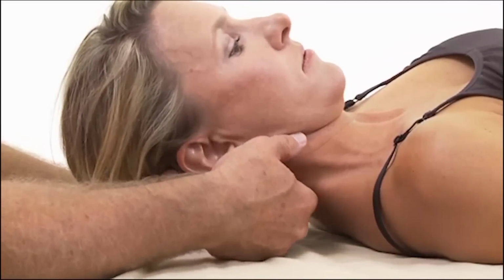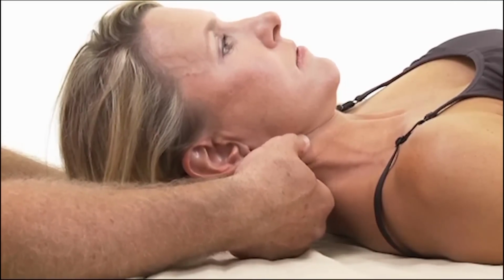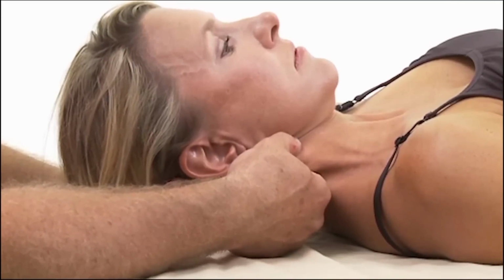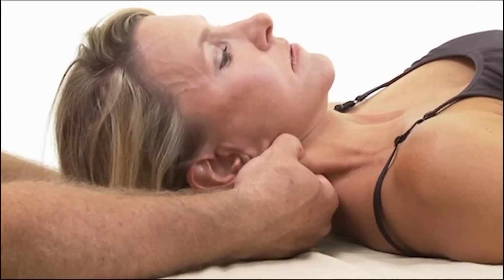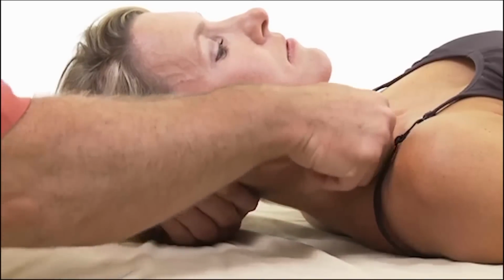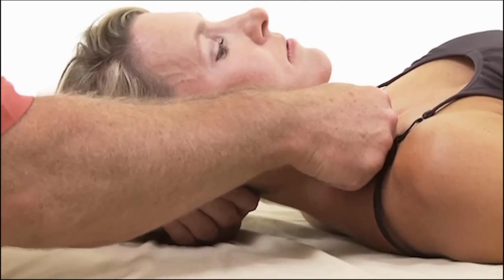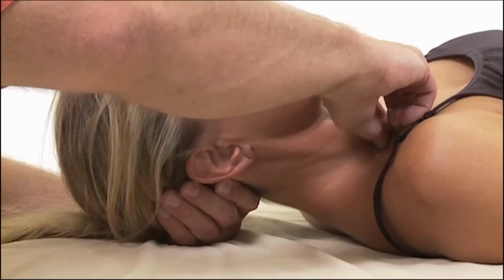Using a pincer palpation technique, we'll reach around the superficial muscle belly and trace it down towards the origin. We'll rotate the hand around to the other side to pick up the tendinous attachment on the manubrium.